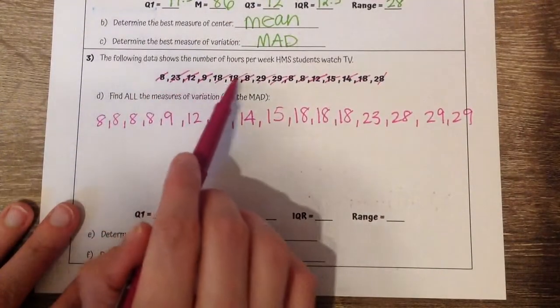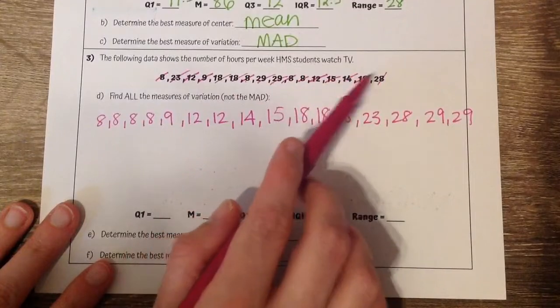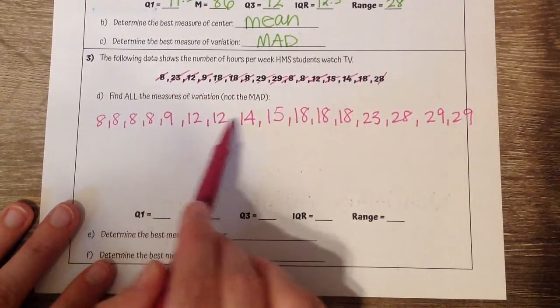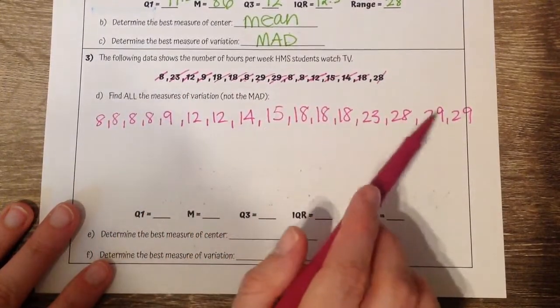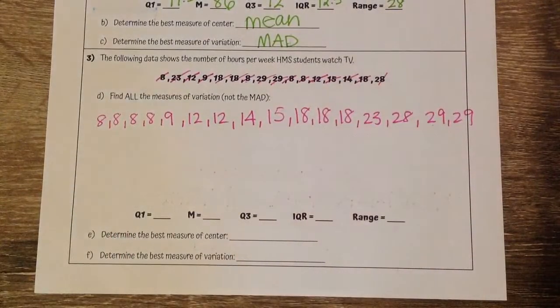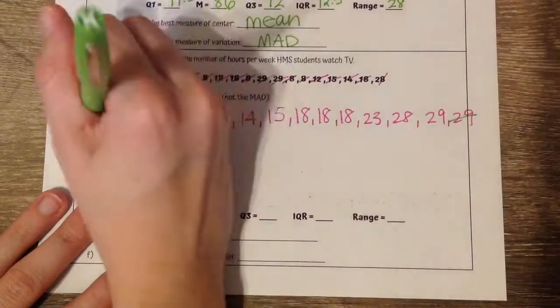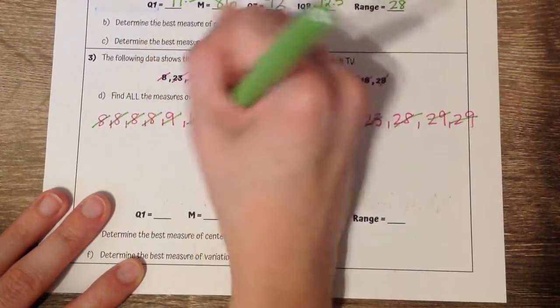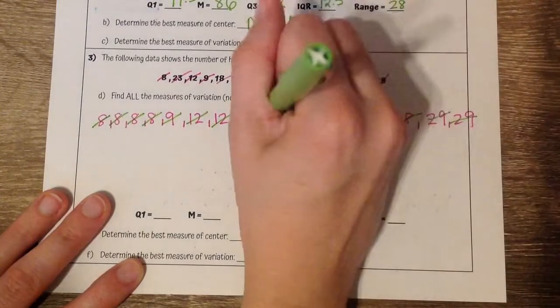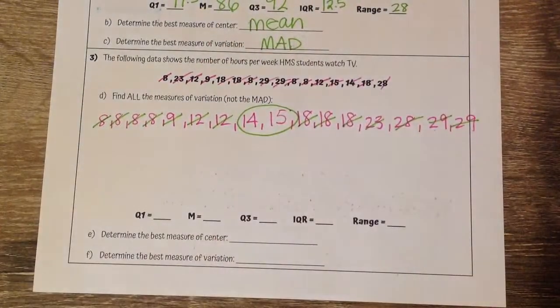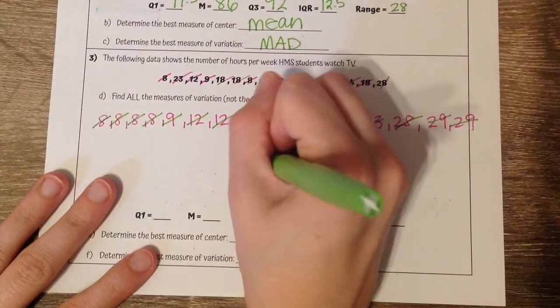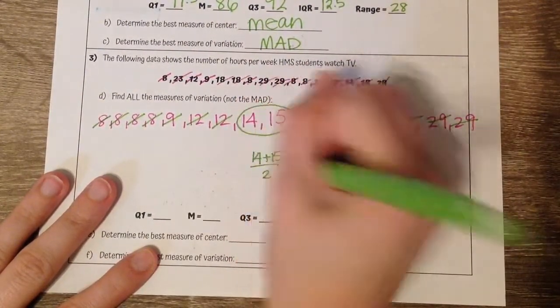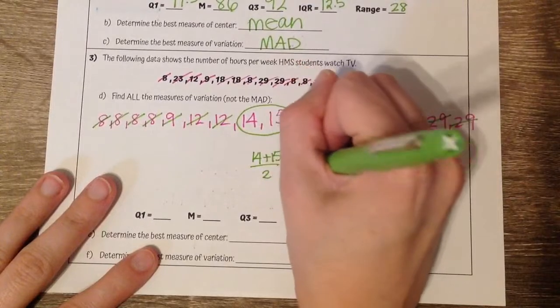Let's make sure I didn't miss anything. 1, 2, 3, up to 16. And again, 16. Awesome. Okay. So finding our median, crossing off lowest, highest. I'm going to do a couple at a time. I'm left with 2 in the middle here. So when I've got those 2 values, I need to find the average of those 2. I can add them up and divide by 2, or you could tell me that the middle of 14 and 15 is 14.5.